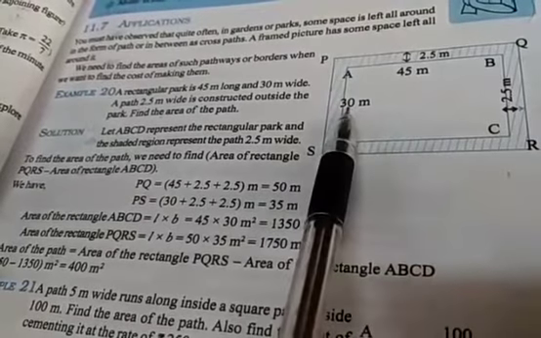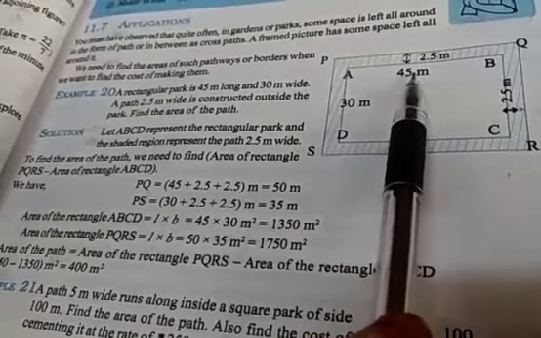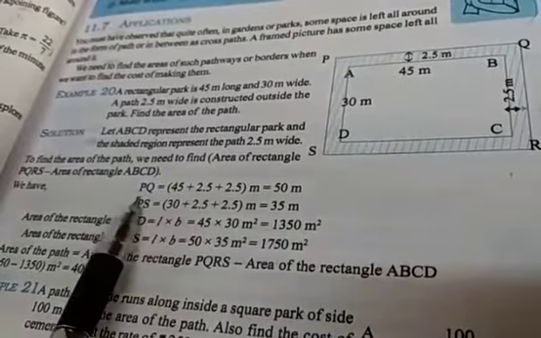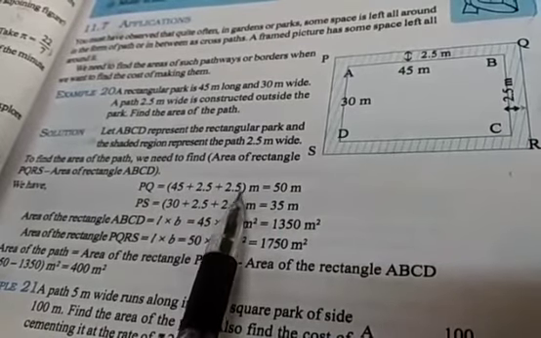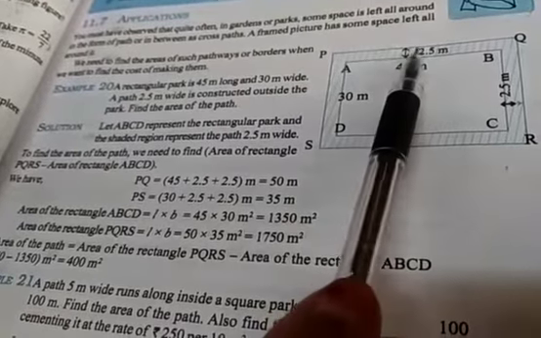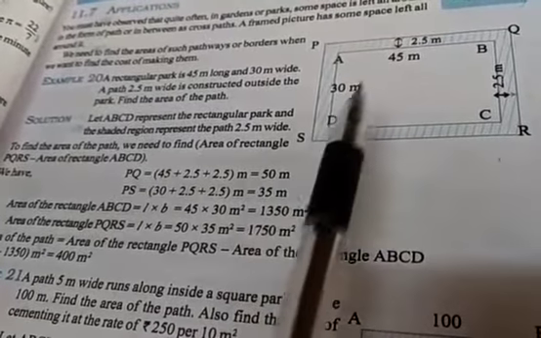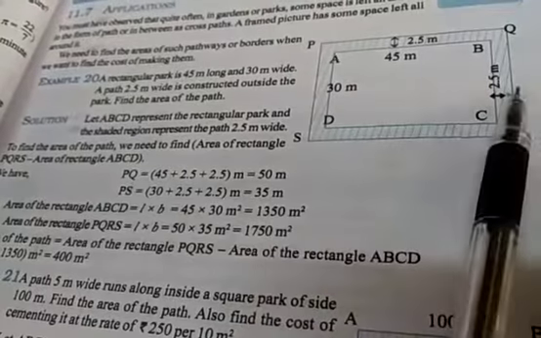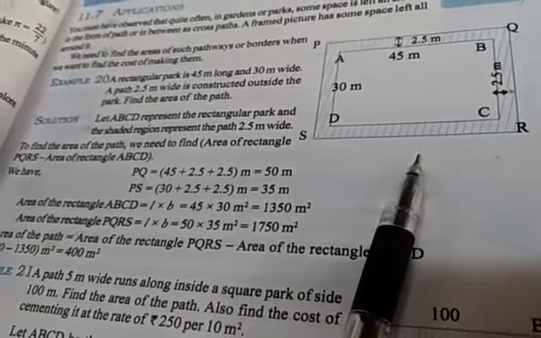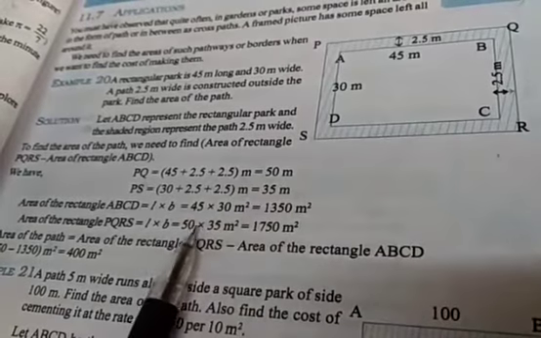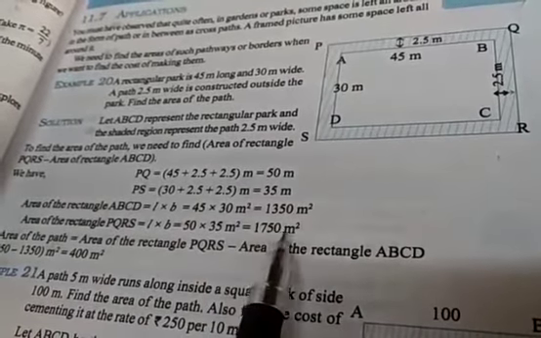So this will become 35 and this will become 50. You can see here, PQ will become 45 plus 2.5 and 2.5, that is 50. Then with this 2.5 and 2.5, that will become 35. So what is the area of PQRS? That is 50 into 35, 1750.